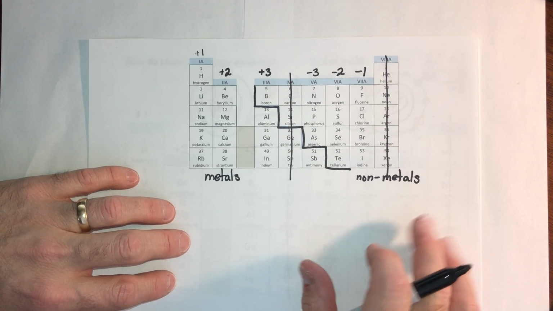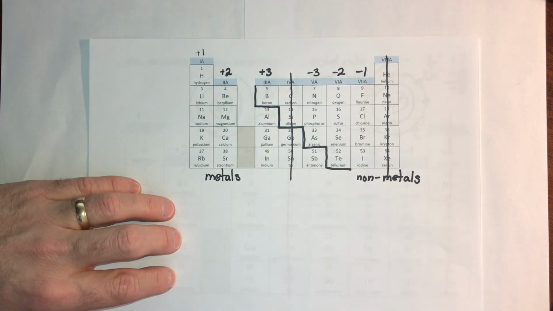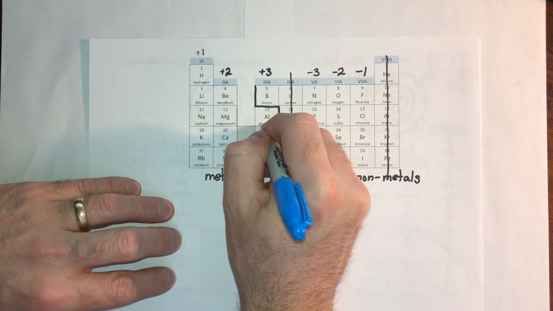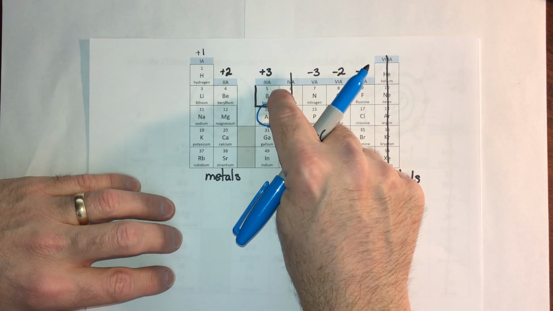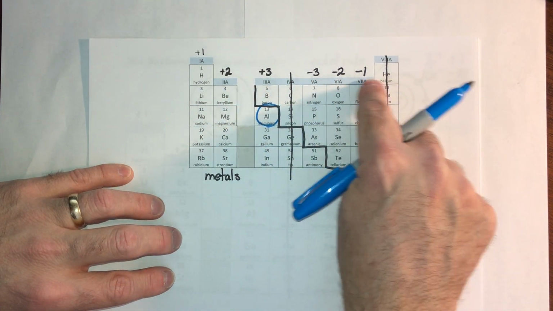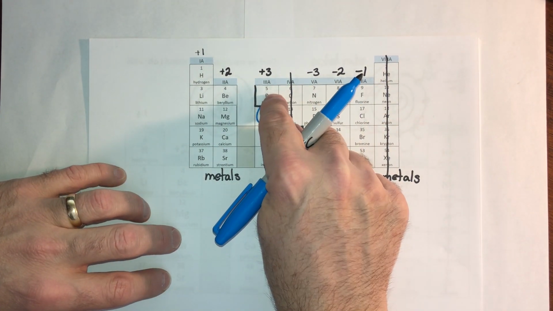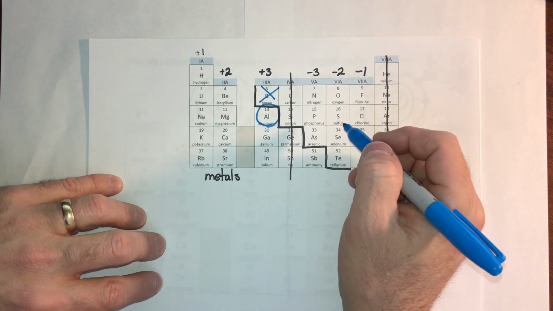So when I say that this column here is +3, really the only element that does +3 in this entire column is aluminum. Boron, it turns out, is a non-metal, and non-metals like to do negative charges. Boron's a bit of an exception, so boron doesn't usually do +3.